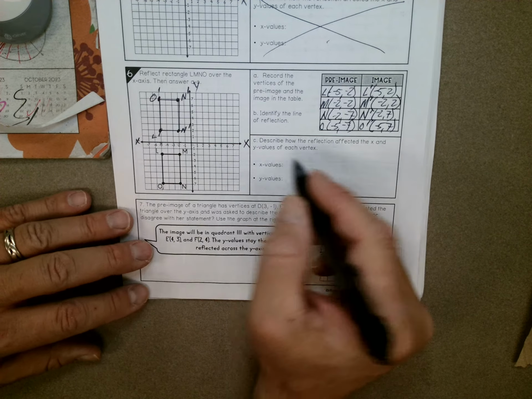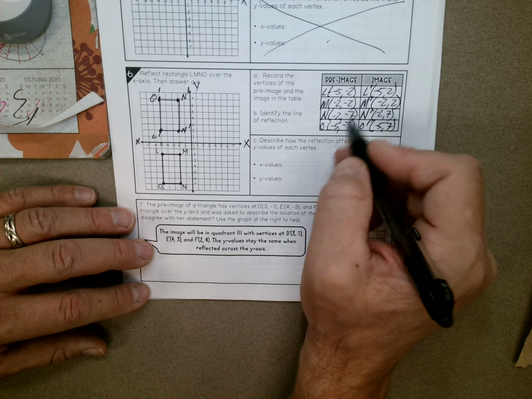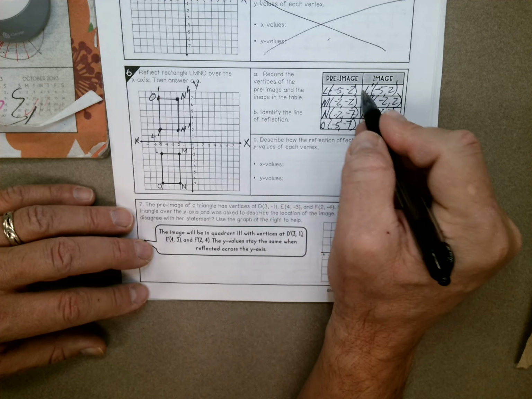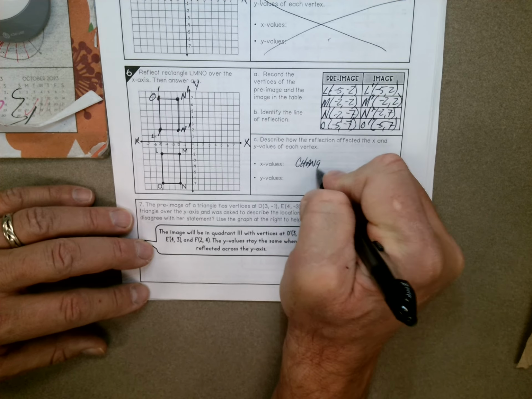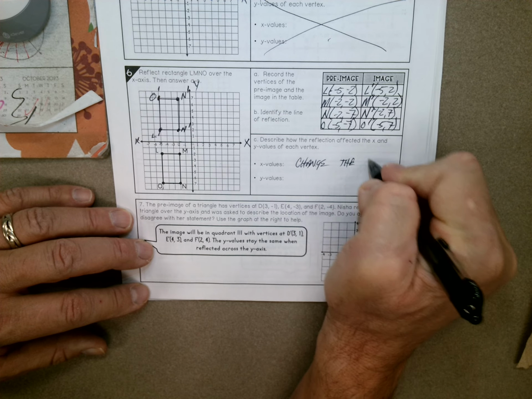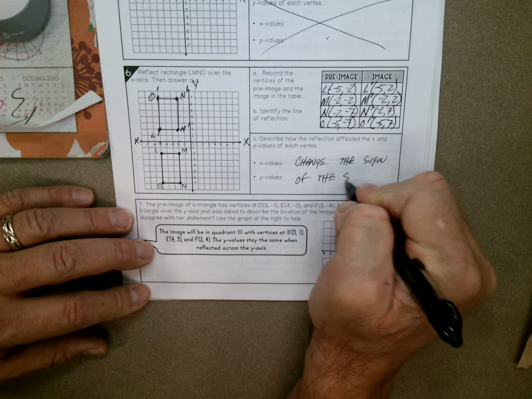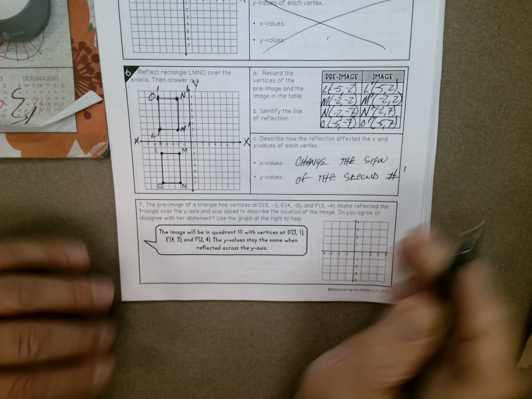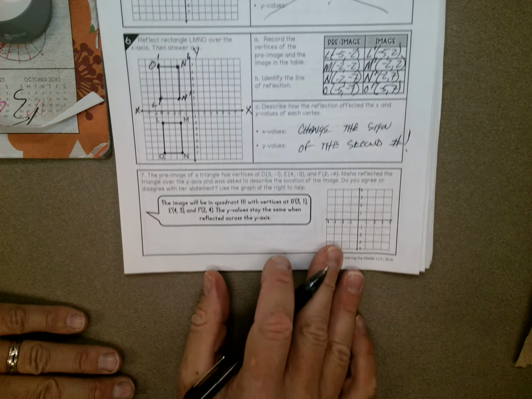Okay, and we talked about that again, to reflect across the x-axis, change the sign of the second number. Okay, all right, and that's an exclamation point. All right, so not too bad so far.